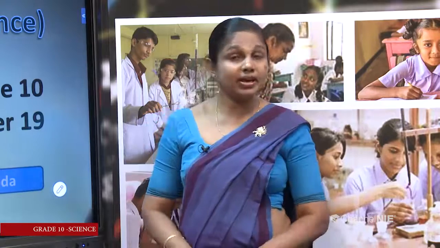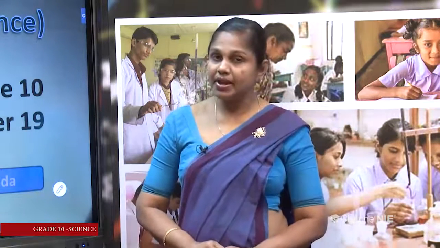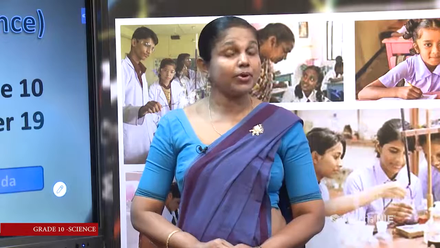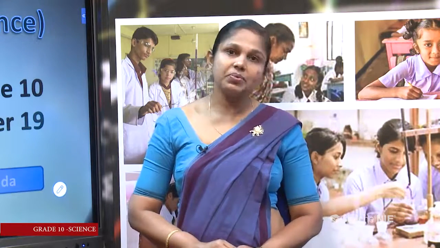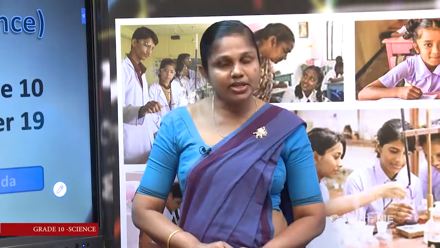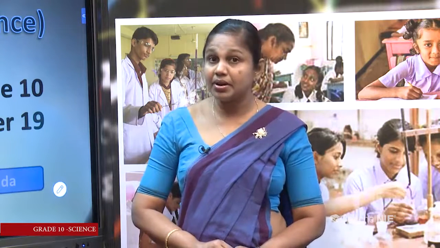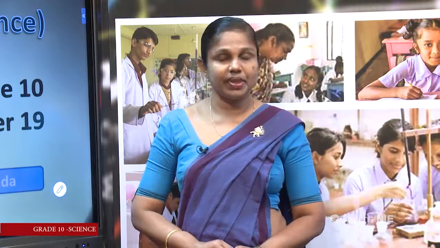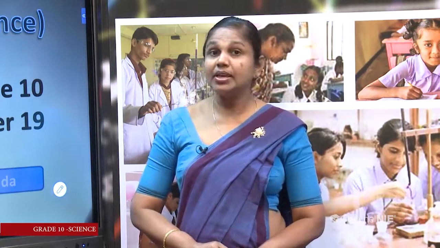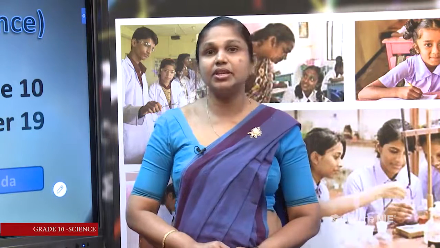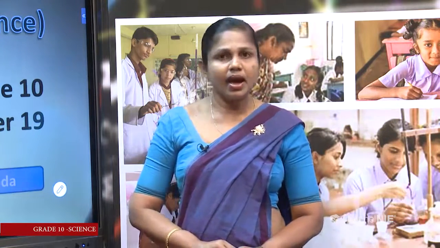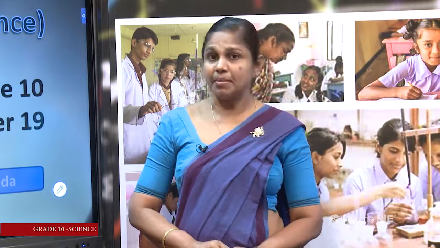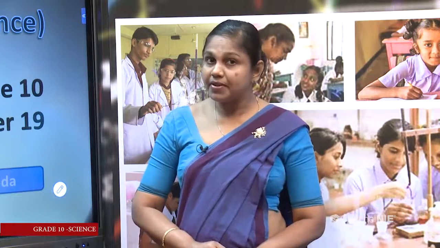First, we learned some measurements of electricity, mainly potential difference and the current flow. And then we learned how to measure the potential difference and the current flow in a circuit. Now, you know what are the instruments used to measure the current flow and the potential difference. Current flow is measured by the ammeter. Potential difference is measured by the voltmeter.